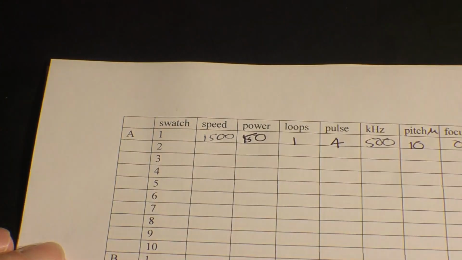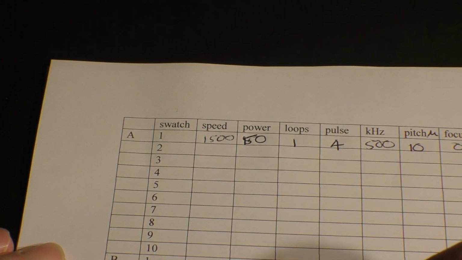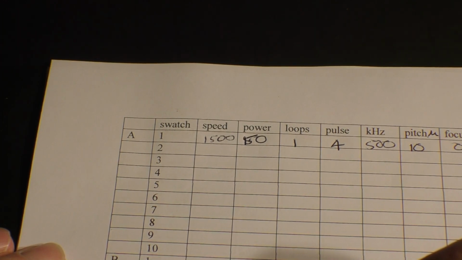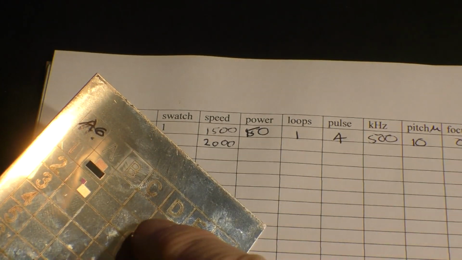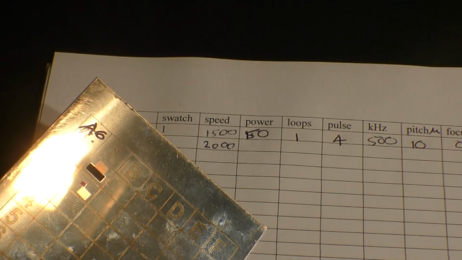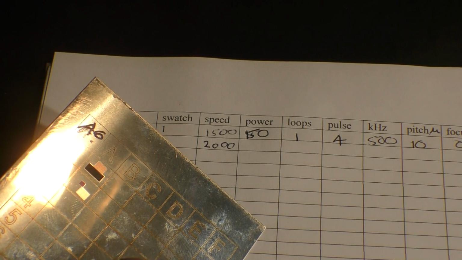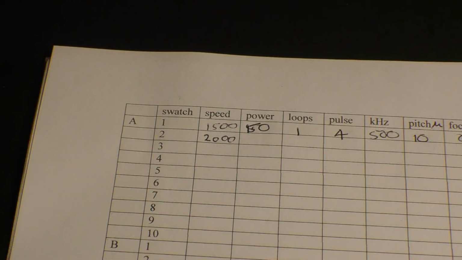If I increase the speed, I should be reducing the number of pulses per millimetre, which will make it run cooler. It might drop off the bottom of the scale, or it might make a slightly paler gold. Let's try 2000 and leave everything else the same. But it's still a very pale greeny gold, so that prediction was correct. So we've gone a bit cool now.